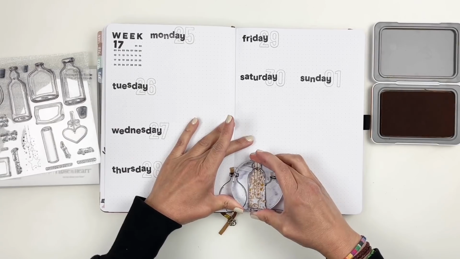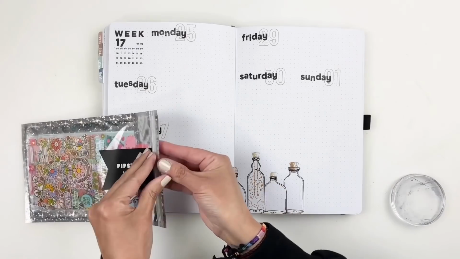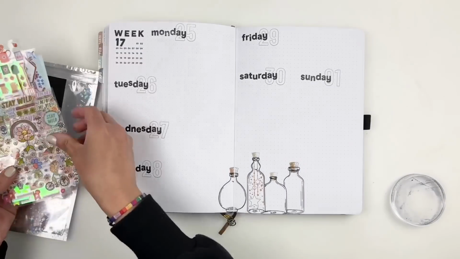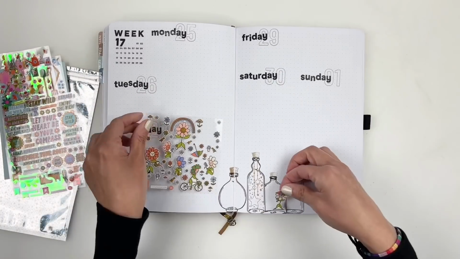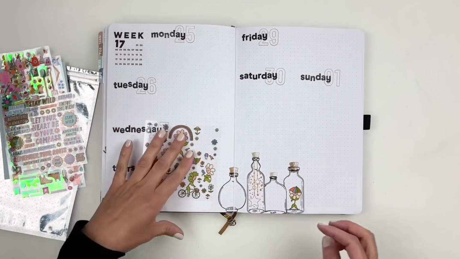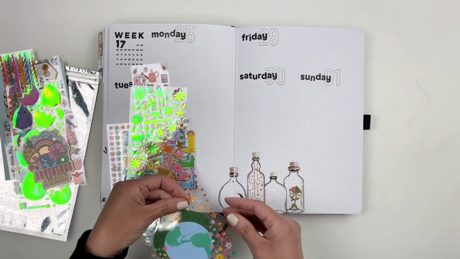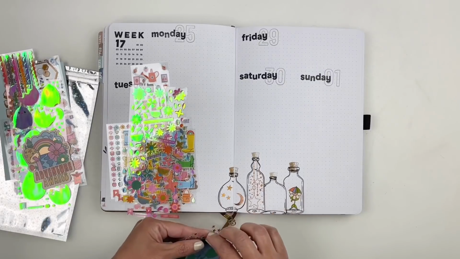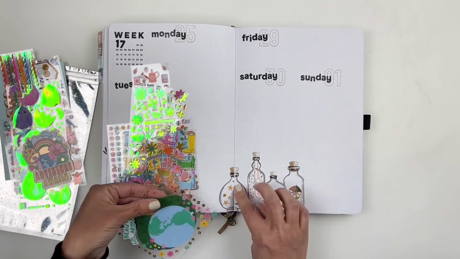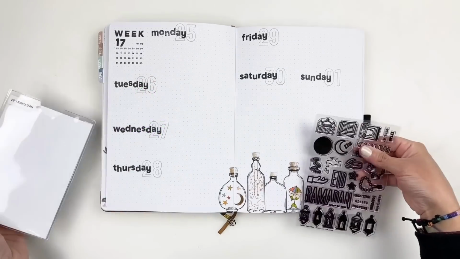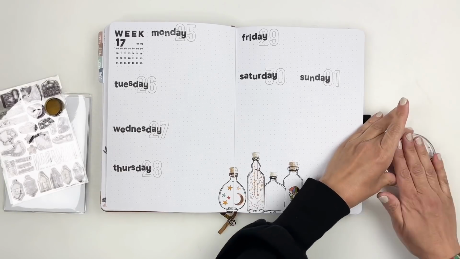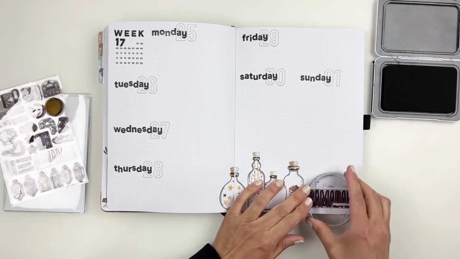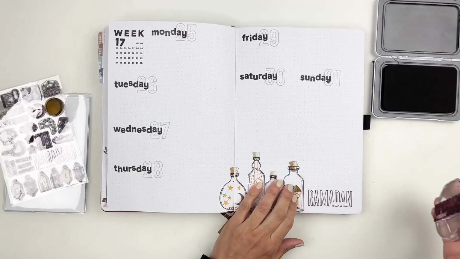I grabbed my Pipsticks subscription kit here. I'm just going to go through my stickers and add a few stickers here. I love the stars and moon. I think it went really well with Ramadan, so I went ahead and used the stars and moon. I'm going to grab my Ramadan stamp set as well and stamp Ramadan next to my bottles. And I'll stamp a few lanterns as well, just to bring in that whole theme of Ramadan. It's going to be the end of Ramadan by that time, so we'll be celebrating Eid, and hopefully in May, I'll use my stamp set again and my new Studio Calico Ramadan stamp set to add Eid themed layouts in May.